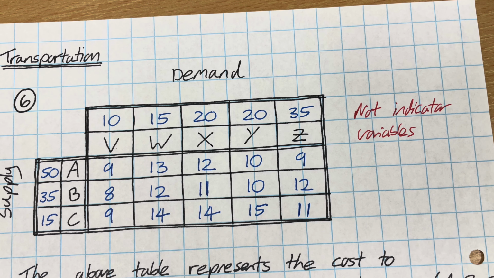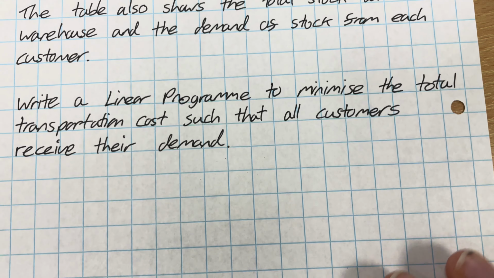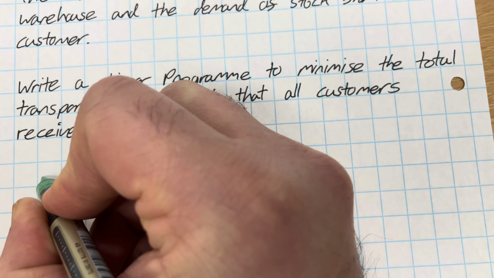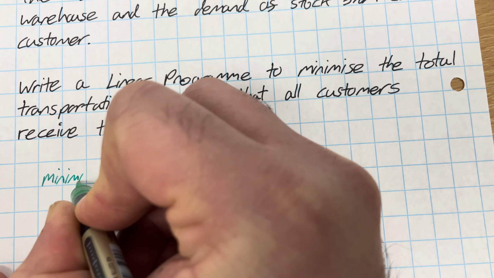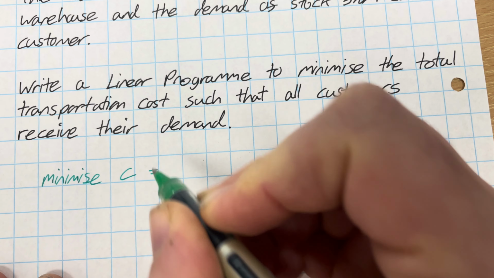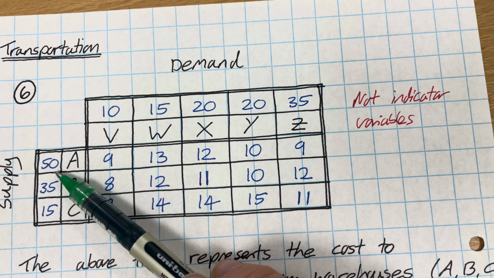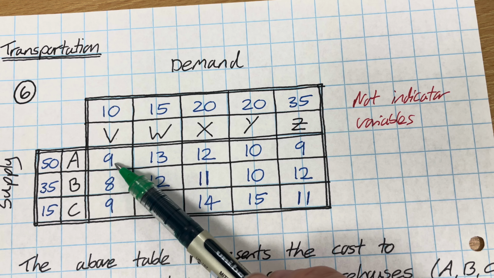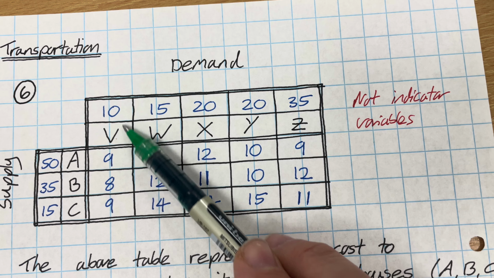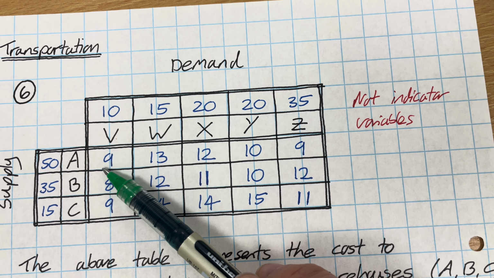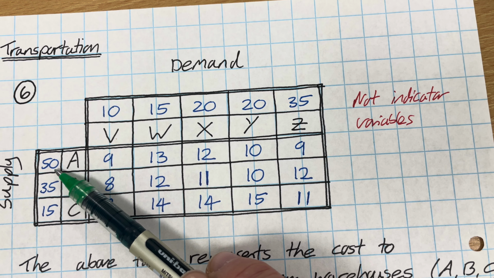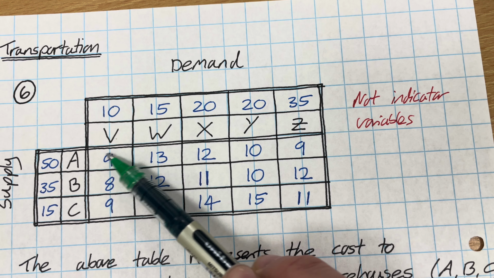Okay, fortunately, the solution is fairly straightforward. So we want to minimize the total cost, so I'm going to minimize C. If I take, say, 1 unit of stock from warehouse A and deliver it to V, that's going to cost me 9 monies, or whatever unit that is. But if I take 2, that's going to cost me 18 monies, because this is the cost per stock item. So it's not just a case of we transfer 10 from A to V and that'll cost 9. No, that actually costs 90 because that is the cost per stock.